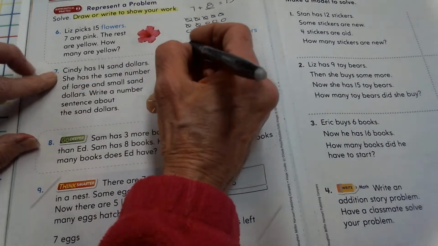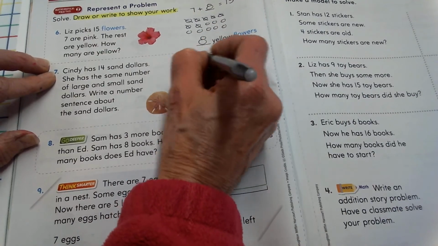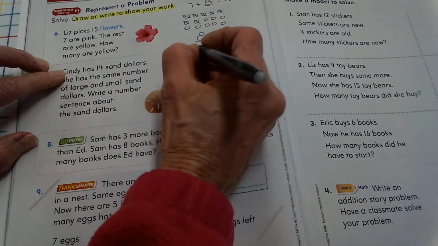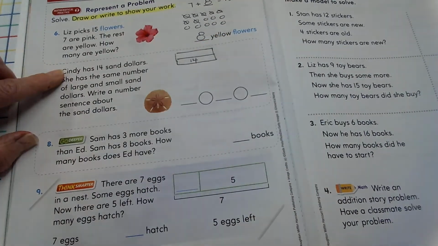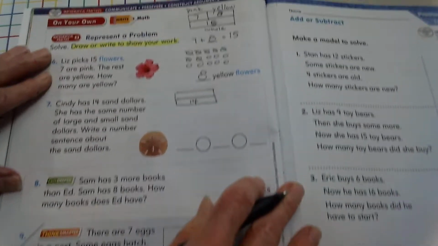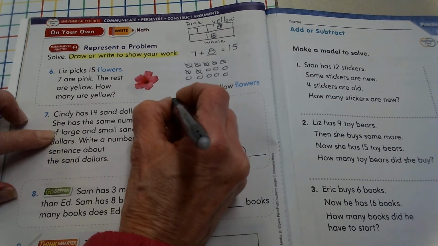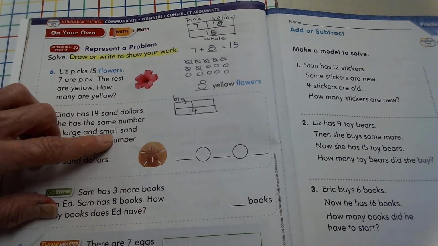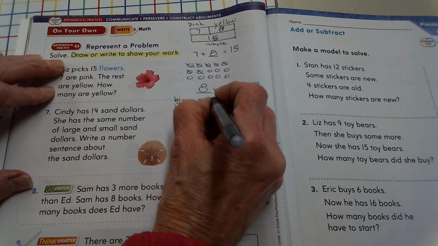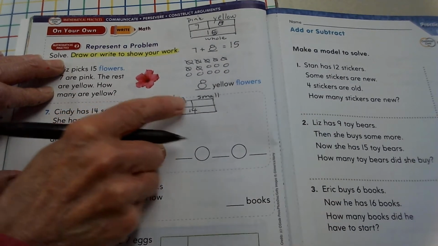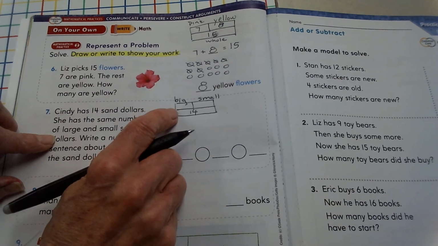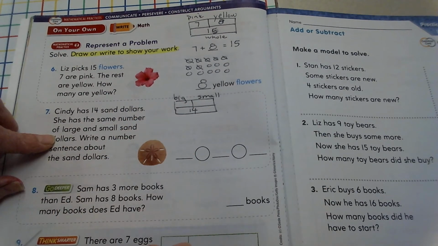It helps me to make the diagram. Altogether, she has 14. Some of them are large. I'm just going to write big. And some of them are small. So she has some big ones and some small ones. It doesn't tell me how many big or how many small. So how could I possibly figure it out?